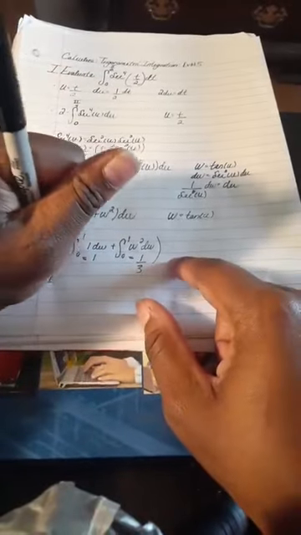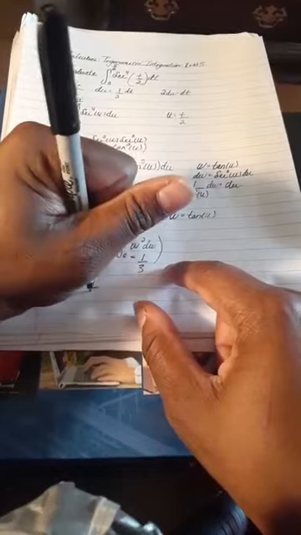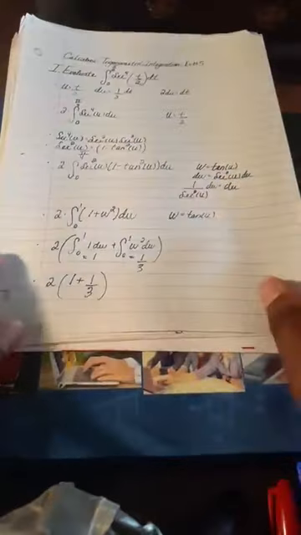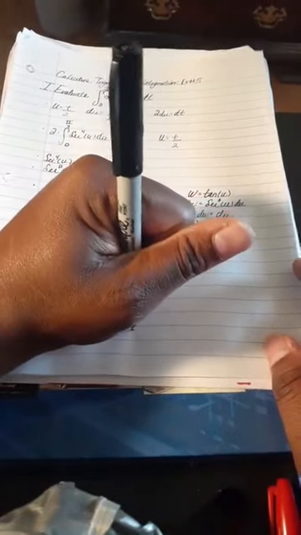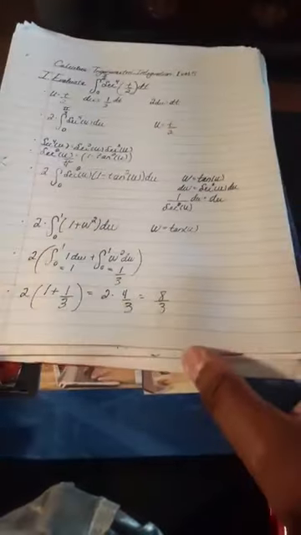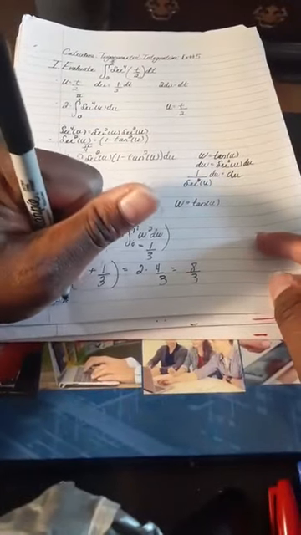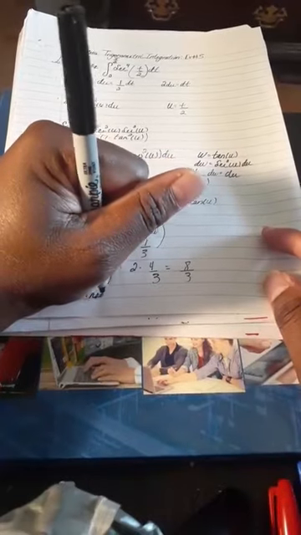So really what you're looking at is 2 multiplied by 1 plus 1/3. Remember, 1 plus 1/3 is 4/3. So this would be 2 times 4 over 3, which gives us 8 over 3, which can't be reduced. And that would be your answer. So your final answer for this trig integral is 8/3.